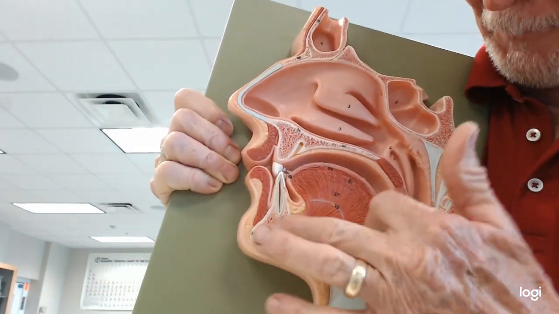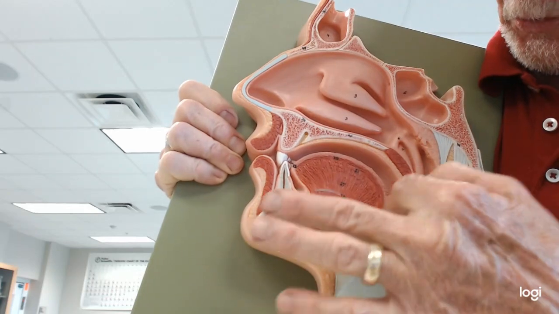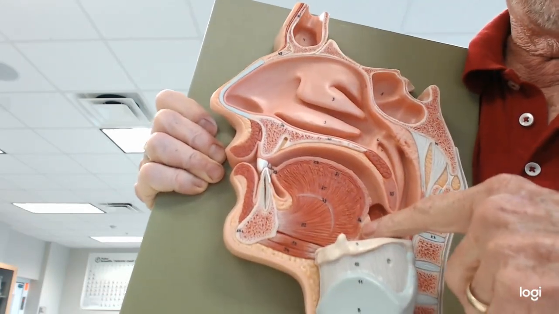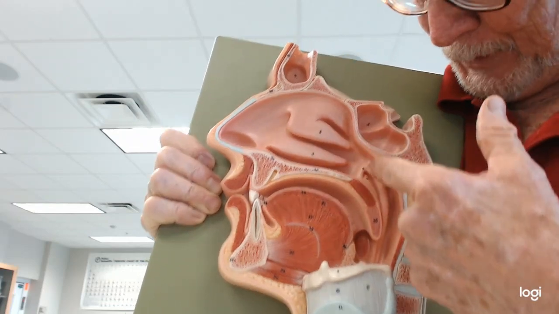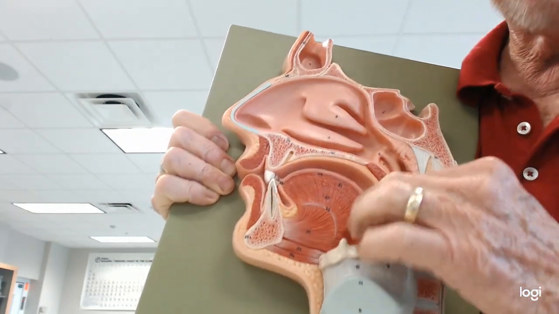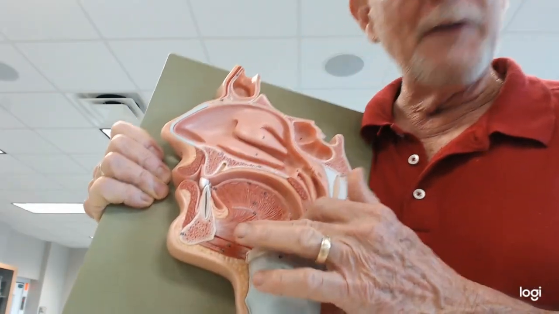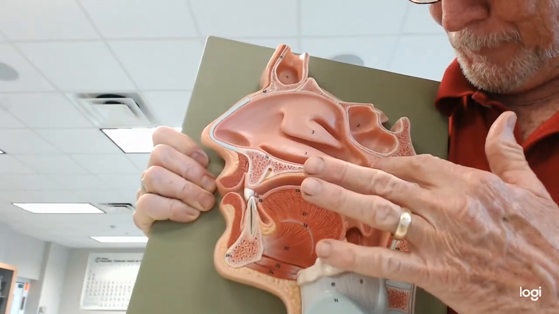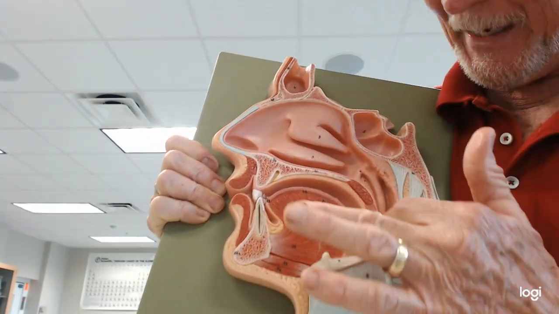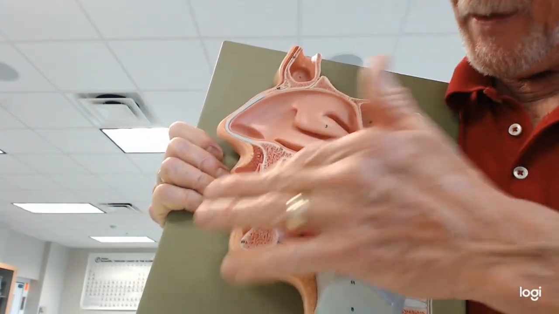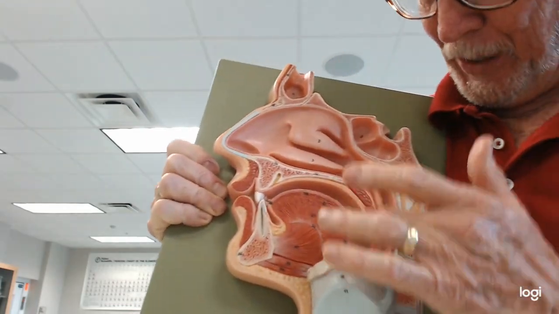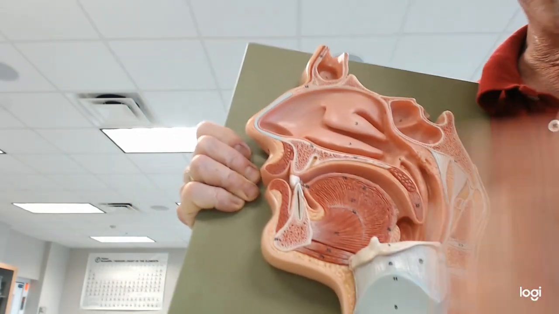And on the back of your tongue is another tonsil all the way down here called the lingual tonsil. And tonsils are immune lymphoid type tissue, like lymph nodes. They have a lot of B and T cells in them that help fight infection. And since you breathe in and eat bacteria and viruses and stuff all the time, they're there to try to help protect you from that.